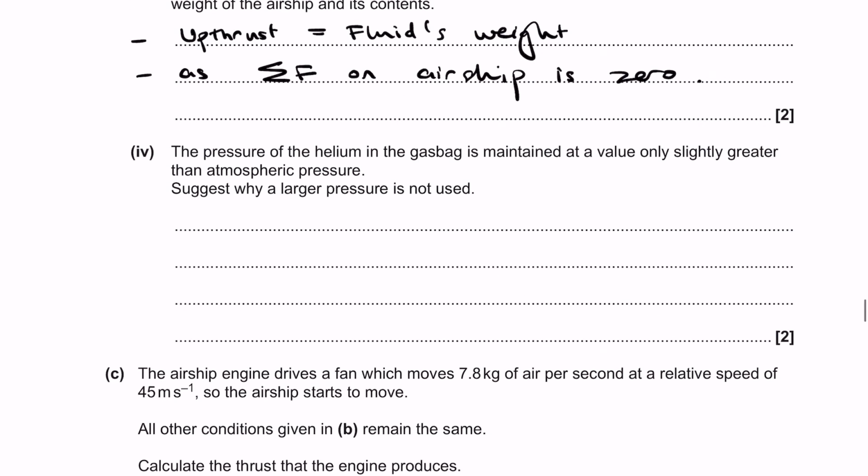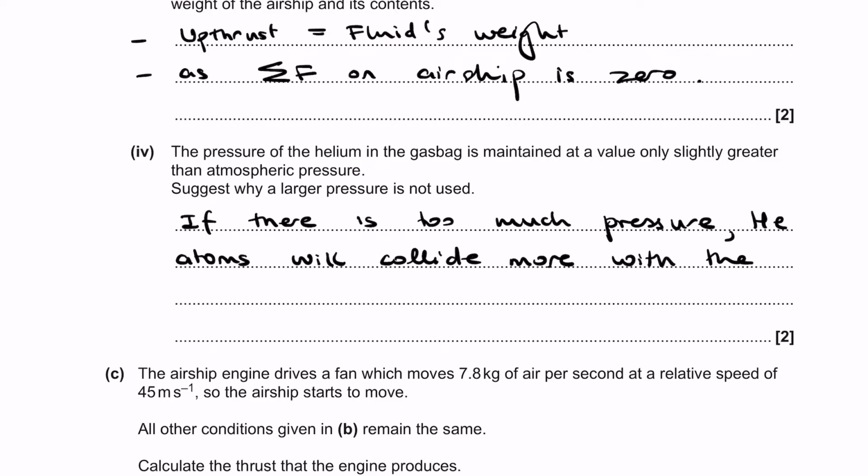The pressure of helium in the gas bag is maintained at a value only slightly greater than the atmospheric pressure. Suggest why a larger pressure is not used. Well, if there is too much pressure, helium atoms will collide more with the walls and helium therefore may leak out.